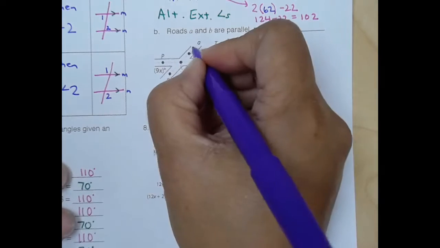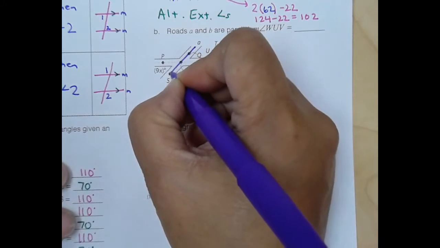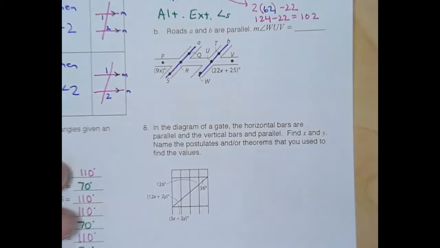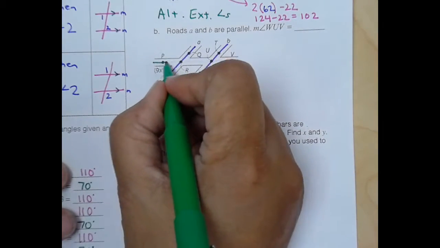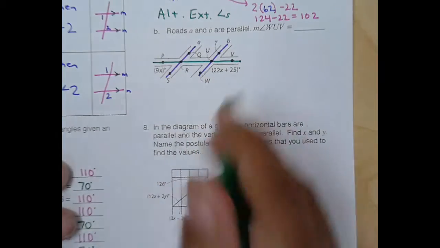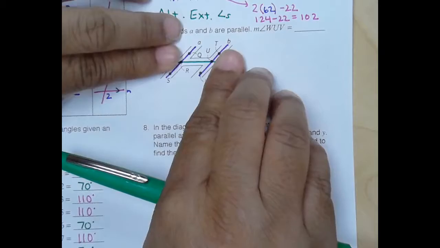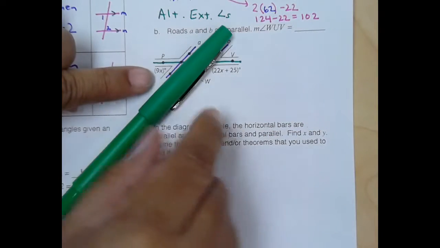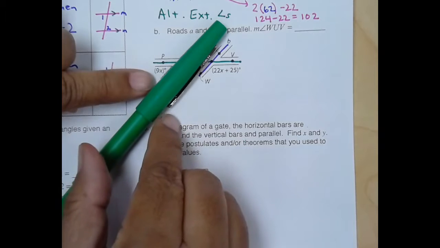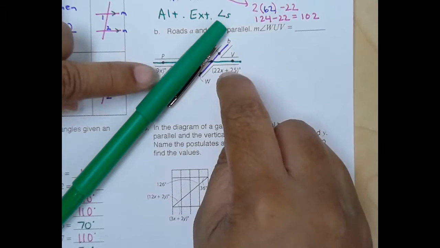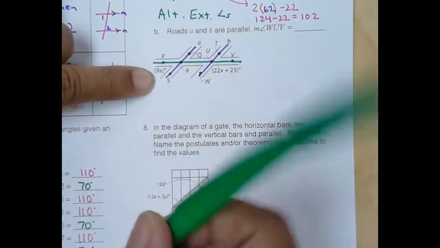So roads A and B are parallel. So this is the road that's parallel to each other, okay? And the transversal is this street going across here. All right, what is in my picture? Well, I have nothing interior. What I have are these two, which are exterior angles. Now, exterior angles, are they alternate or are they on the same side? If you look, they're both on the bottom. So since they're both on the bottom, they're on the same side.